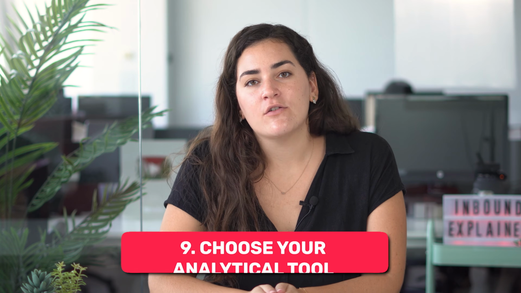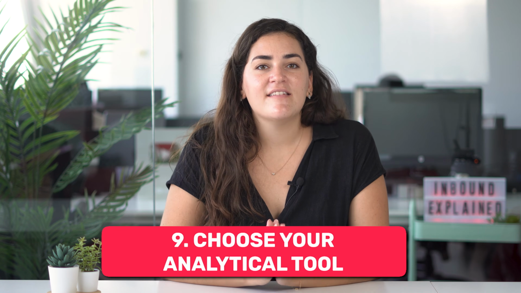9. Choose your analytical tool. Based on your set KPIs, decide on the analytical tools that you'll use. If you're a small business with a focus on social media marketing, you might rely on native analytics tools provided by Facebook or Twitter. Larger businesses with more complex needs might opt for comprehensive platforms like Google Analytics, HubSpot, or Tableau. 10. Create and adapt your creatives.